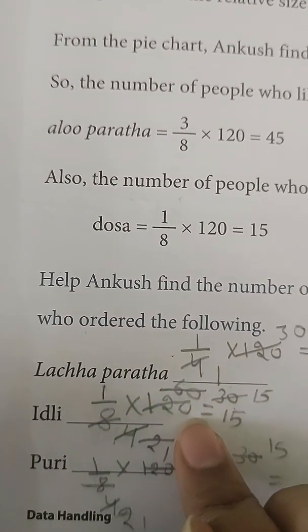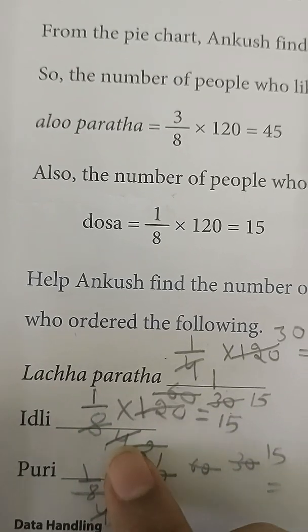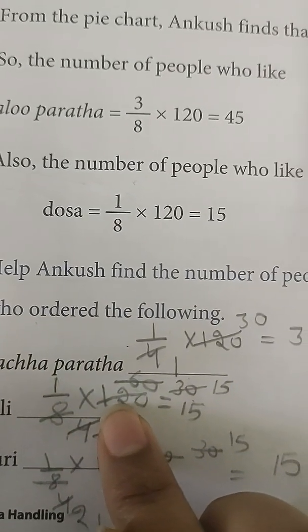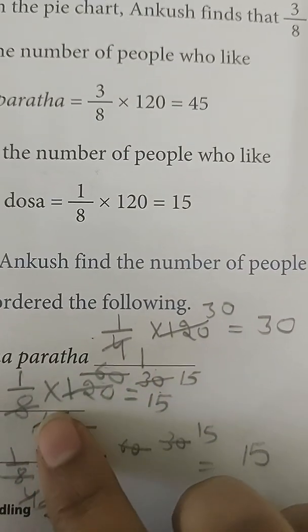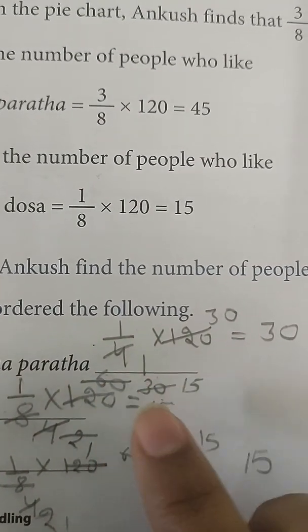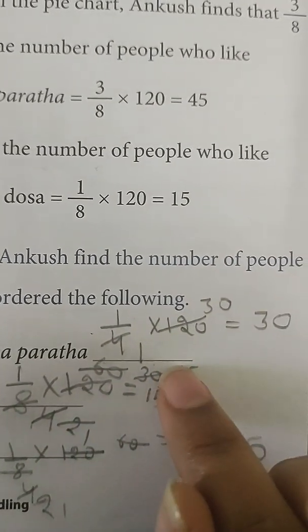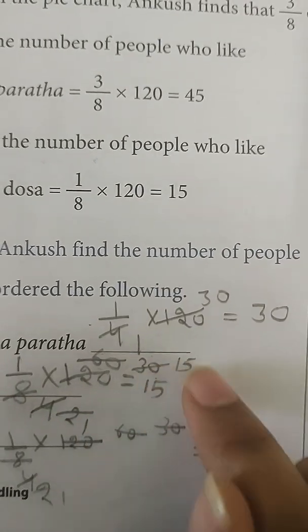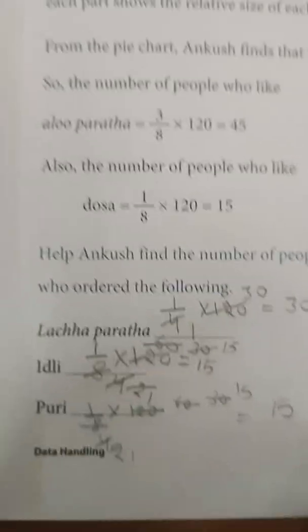Idli and puri have the same fraction, that is 1 by 8. So 1 by 8 multiplied by 120. 8 comes in the table of 2 at 4, 12 comes in the table of 2 at 6, then 4 comes in the table of 2 at 2, and 6 comes in the table of 2 at 3, so it will be 30. Now 2 and 30 come in the same table, 2 at 1, 30 at 15. So the answer will be 15. Same for puri also, 15 will be the answer.